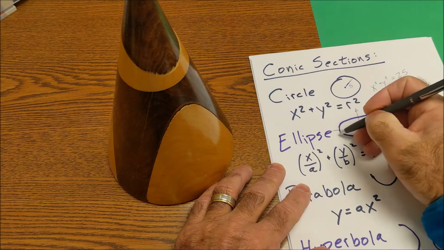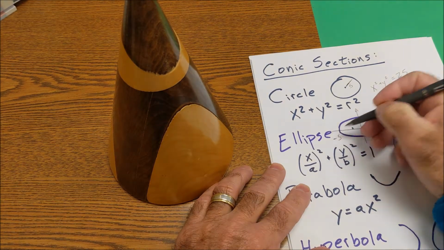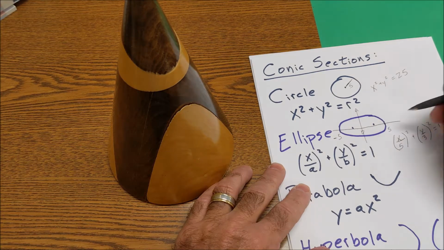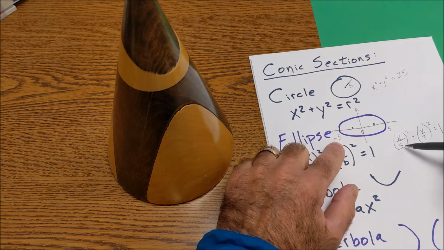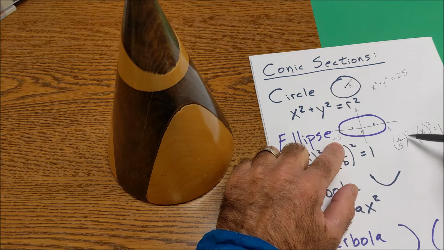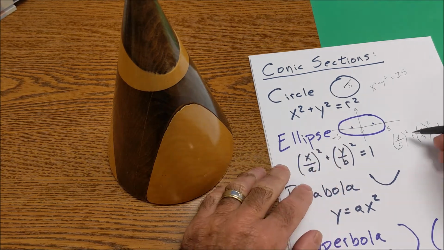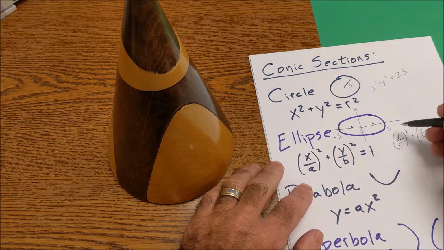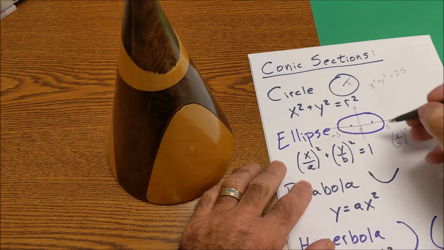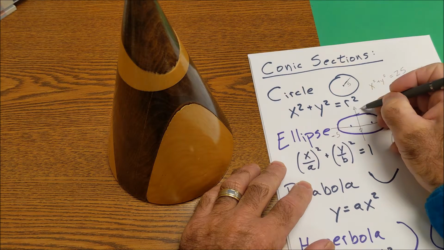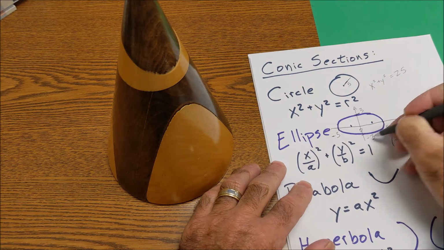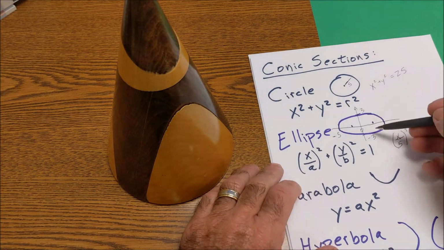So this would be at 5 and at negative 5, because if I plug that in, negative 5 over 5 is negative 1, negative 1 squared is 1, and 1 equals 1 when y is 0. Or when x is equal to 0, this whole term would be 0, and I can see it's going to cross the y-axis at 3 and negative 3. So we have a circle and an ellipse.